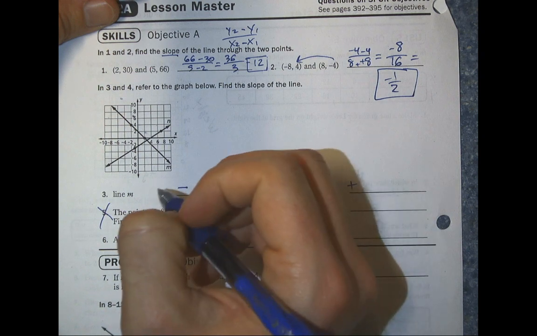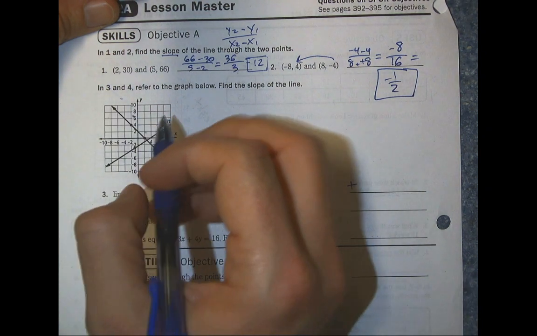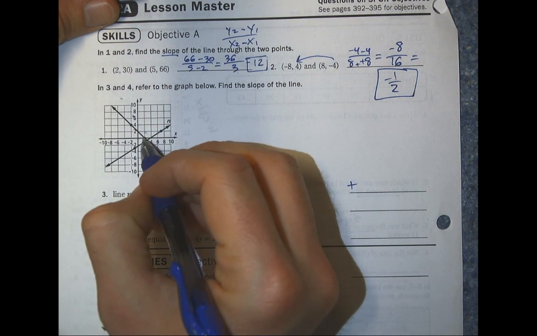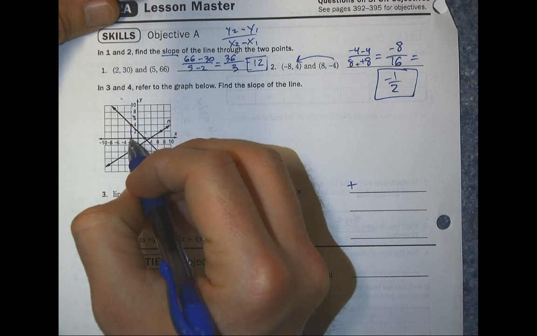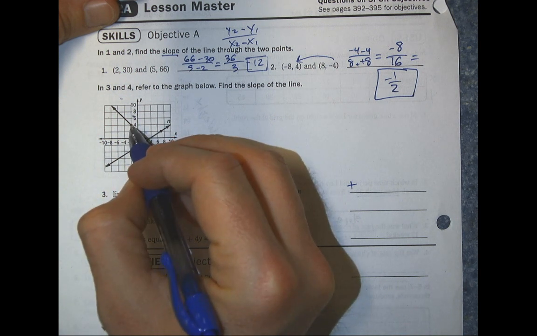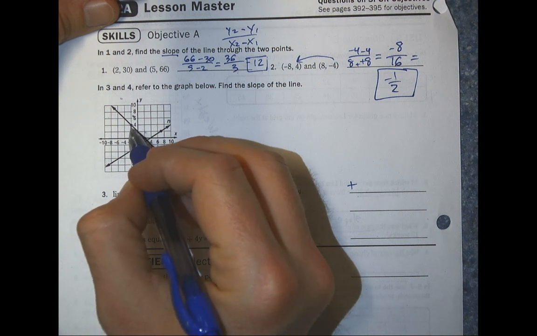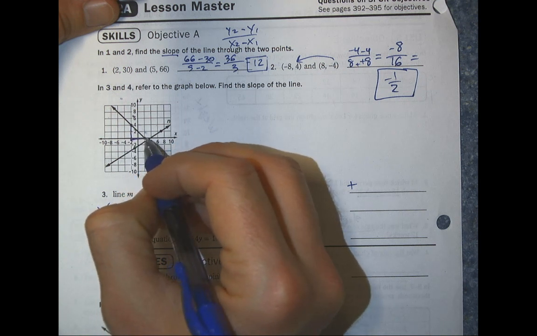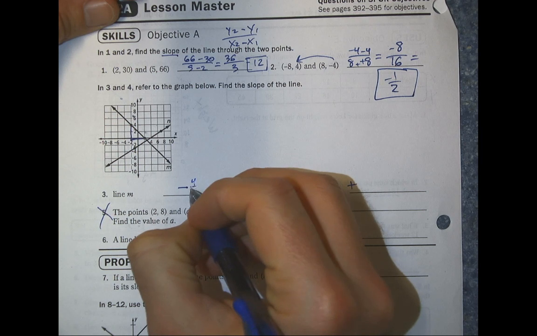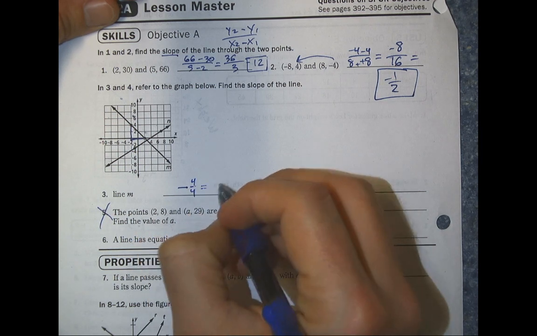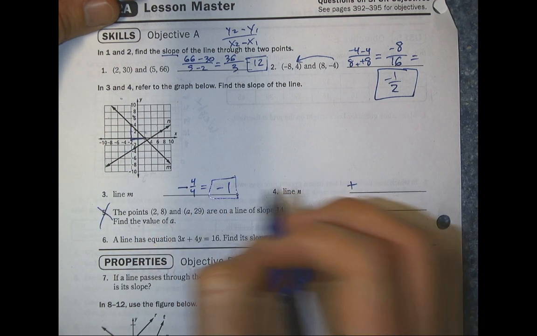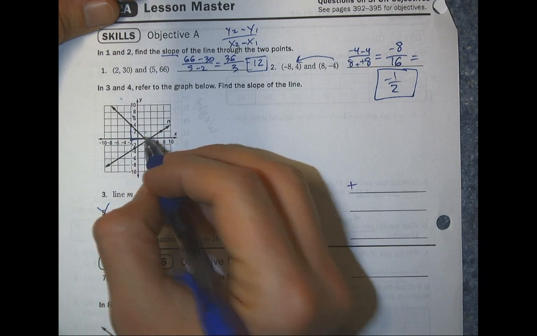So starting with, well, I guess we'll start with m here. So m is going from this point to this point. So we need this measurement. So that looks like it's down 4 because it's 2, 4. These lines are worth 2. And also over 4. So if you wanted to start with -4 over 4, that's fine, but that will reduce to -1. Down 1 over 1, down 1 over 1.